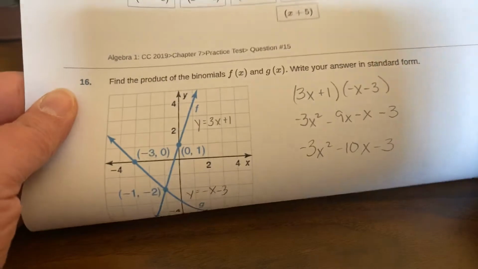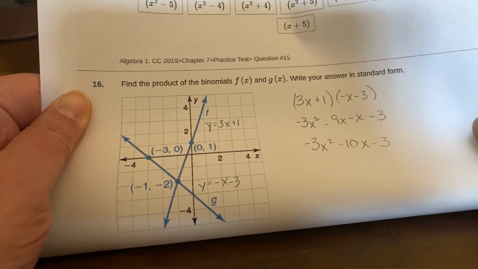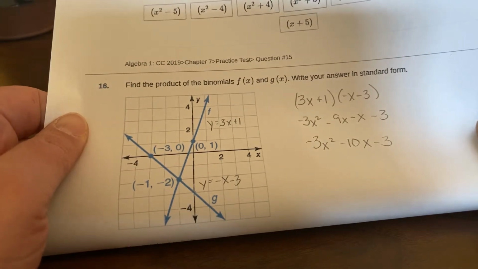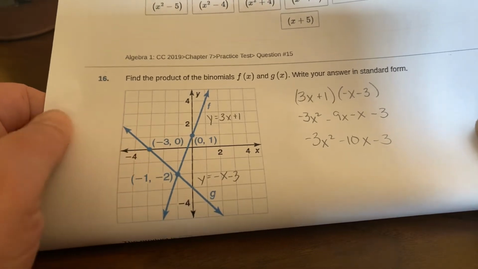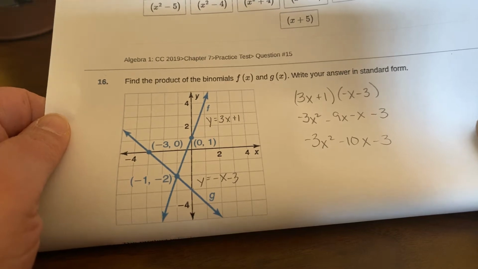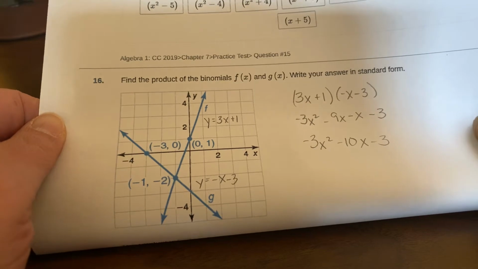So here is question 16. You have two different lines. It says find the product of the binomials f of x and g of x and write your answer in standard form. And so you need to find the equation of each line. And then you need to take those binomials and you need to multiply them together.